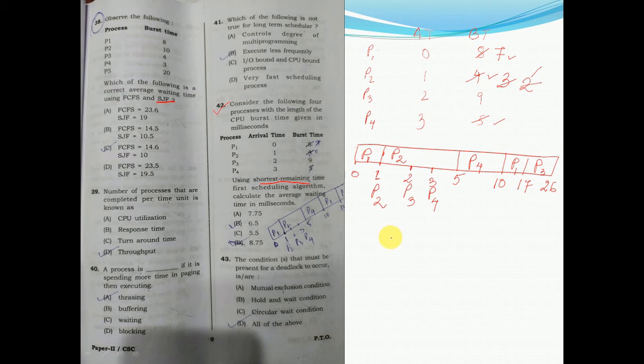Okay, so let us calculate the wait time of every process. First process, that is P1, wait time. At first there is no waiting, so it is 0. And after that it was waiting from 1 till 10, so 10 minus 1, that is 9. That means there is no execution between 1 and 10. So P1 was waiting at that particular time, that is 1 to 10. So 9 will be the waiting time for P1.